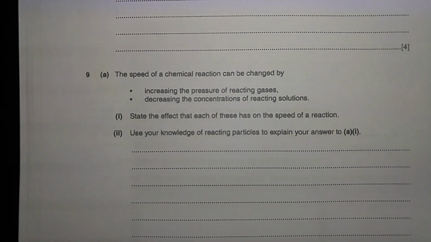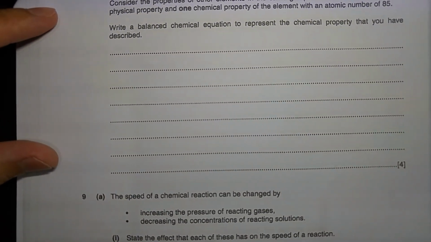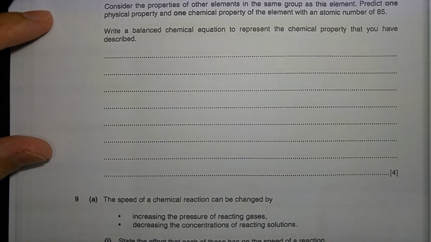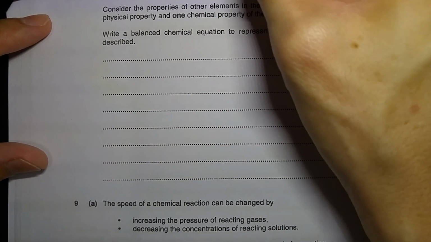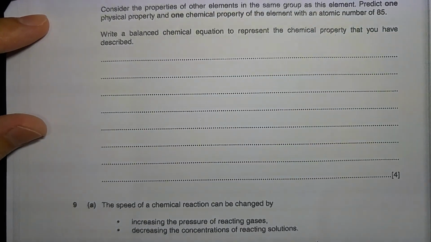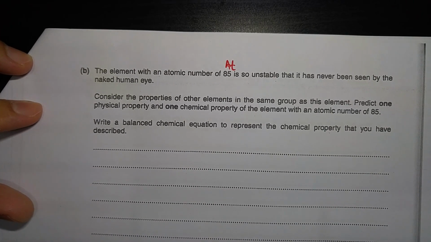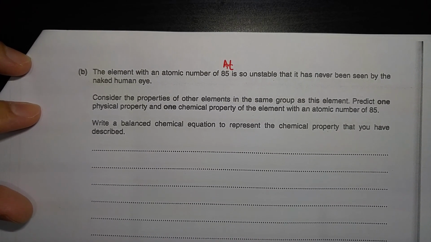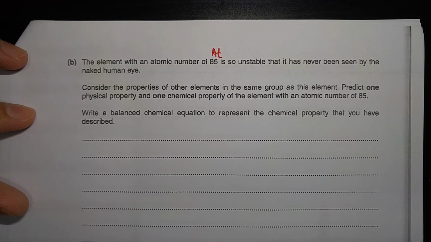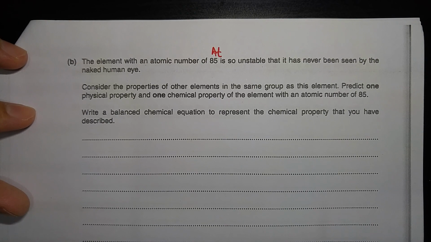Now let's look at the next question. Now the next question is the element with atomic number of 85. Atomic number 85, or the proton number 85. We can look it up in the periodic table. It should be astatine. Okay, it is so unstable that it has never been seen by the naked human eye. Very, very unstable. So consider the properties of other elements in the same group.